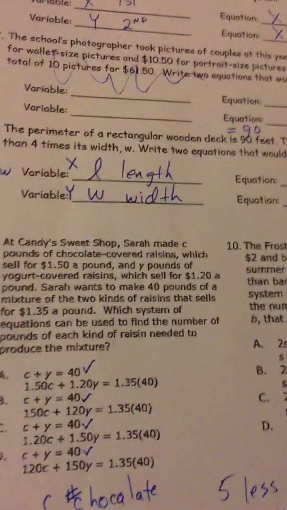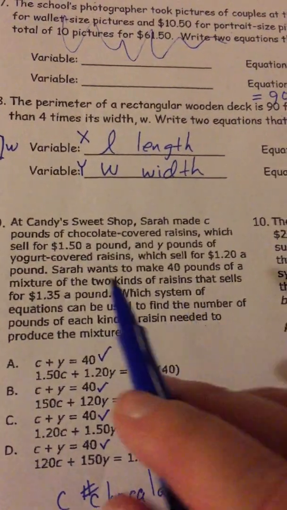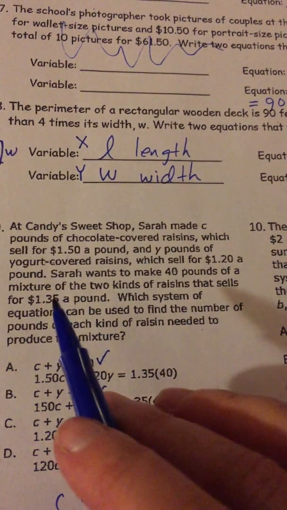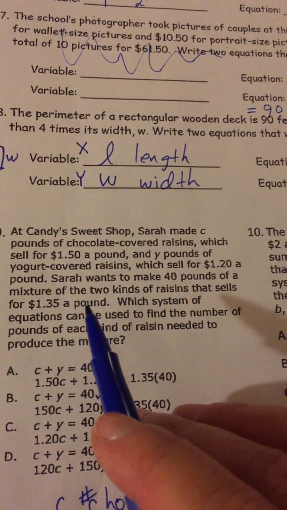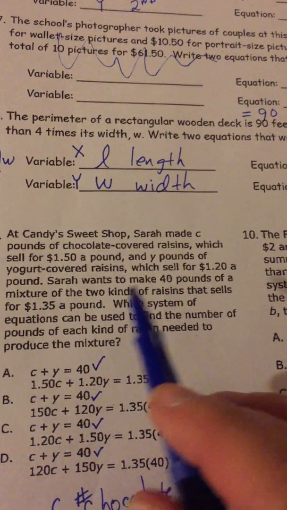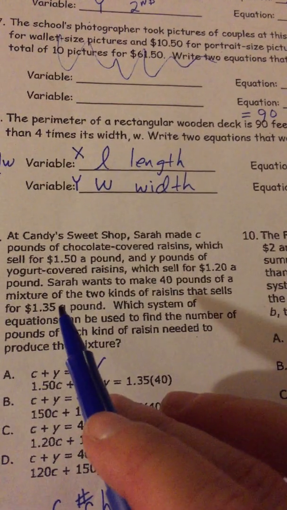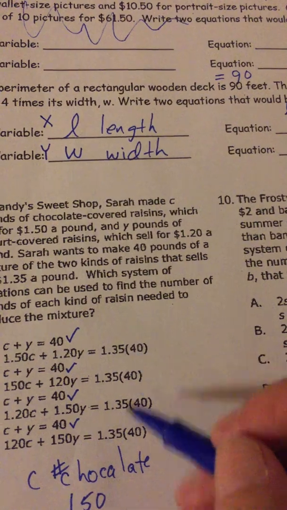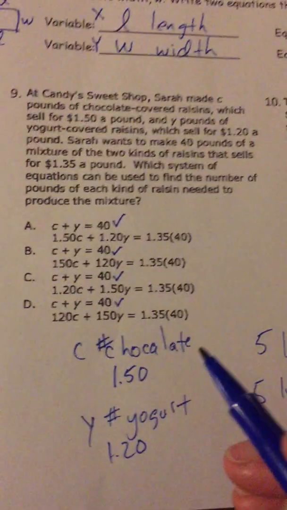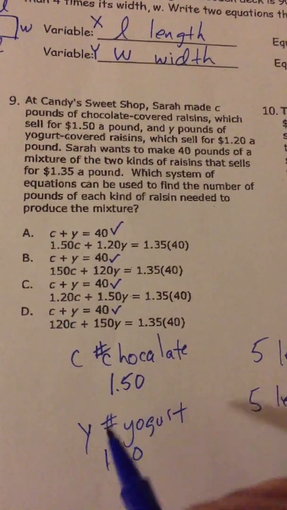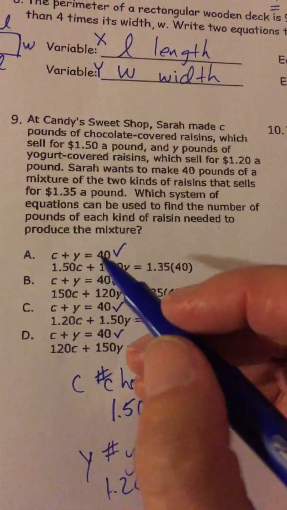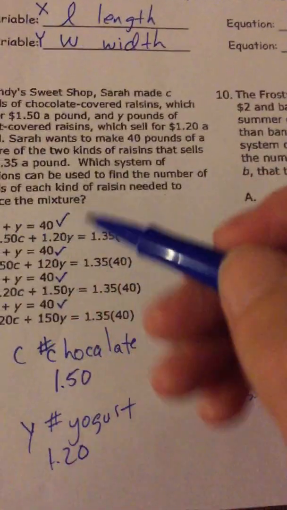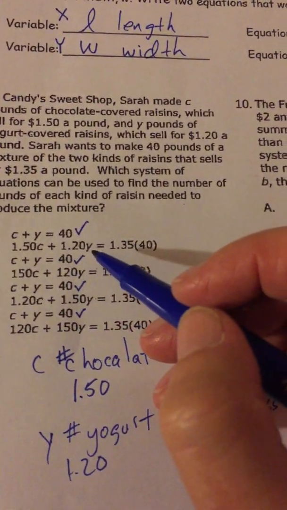Now let's go do the second part. This is going to be the money one. The mixture is going to sell for $1.35 a pound. So how many pounds are we making? We're making 40 pounds total. So the 40 pounds is going to sell for $1.35. And all of those have that on this end. So the only thing I've got to be concerned with is which one has C with the $1.50 and Y with the $1.20. So let's see. C is the $1.50. Yep, that's right. Y is $1.20. That's right.